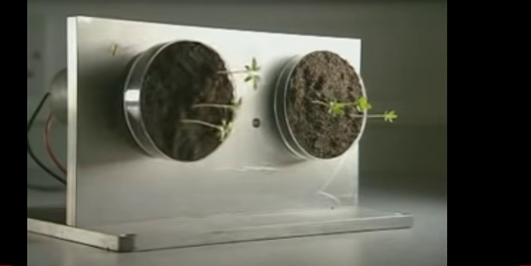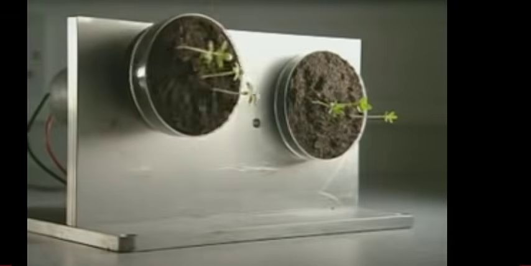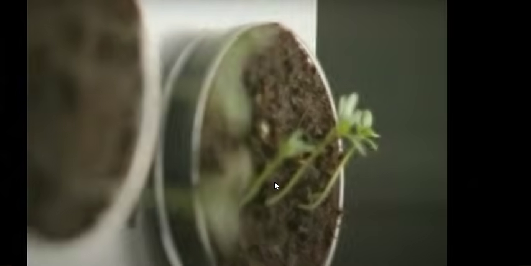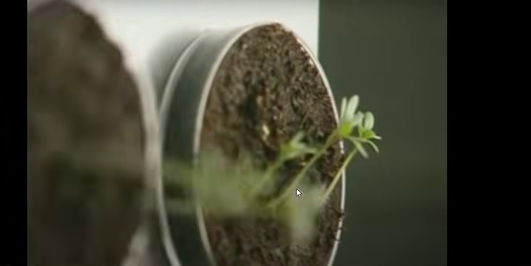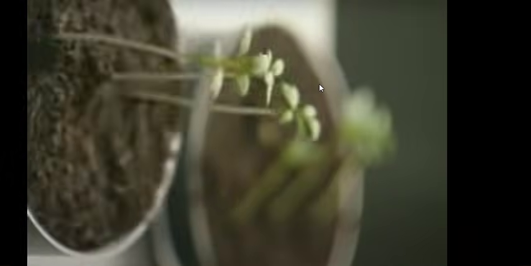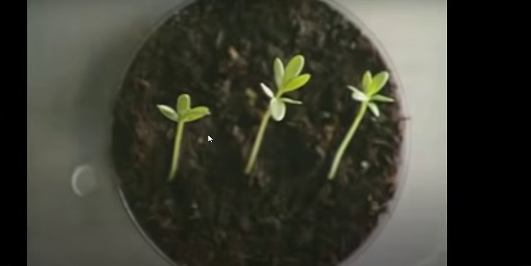See how the wheel rotates, and that is just so that there's no gravitational force on the plant, and then the plants that are stagnant will start growing up because the auxins will be triggered there. But these ones, they'll just continue growing straight.